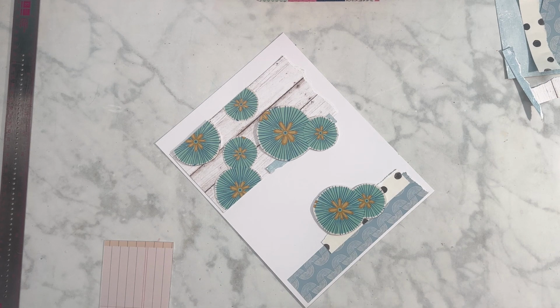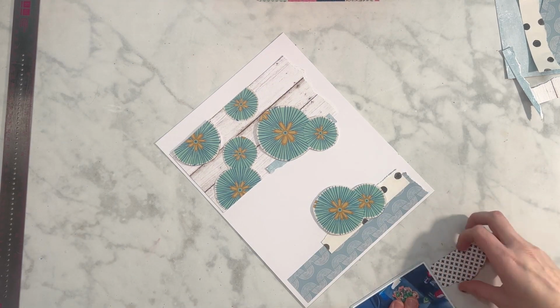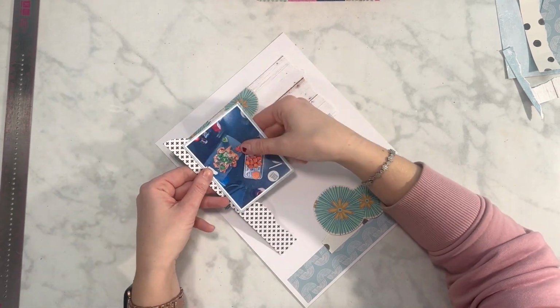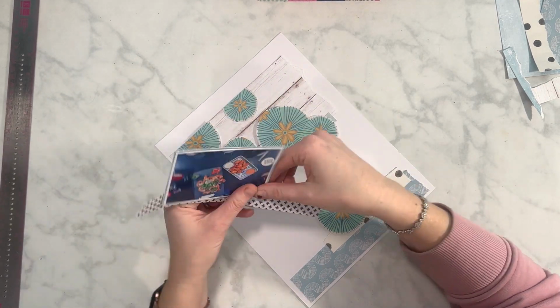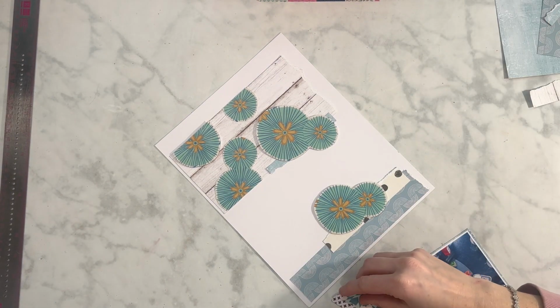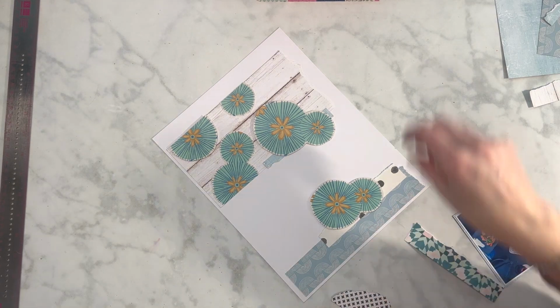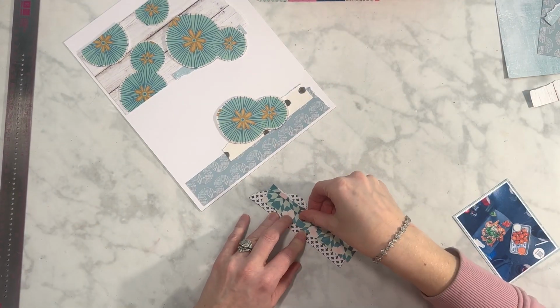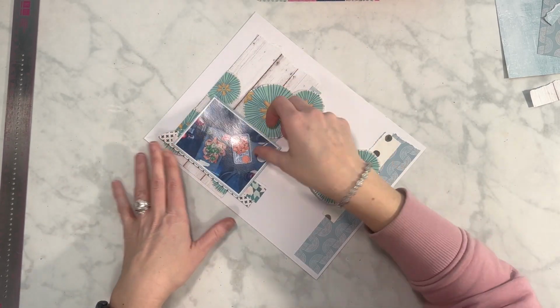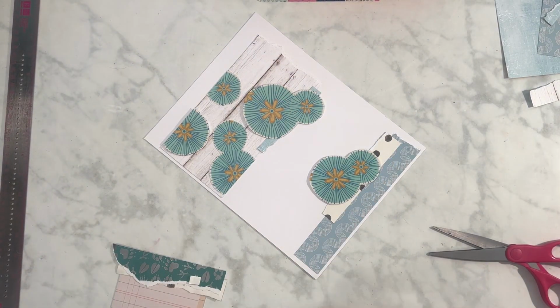It's just fun paper, and sometimes it's just fun to cut out the elements of a paper and use them. I did that quite a bit this week, actually. It wasn't intentional, but I cut out hearts from a Shimelle paper, and I cut out different types of leaves from a Vicki Boutin paper too.